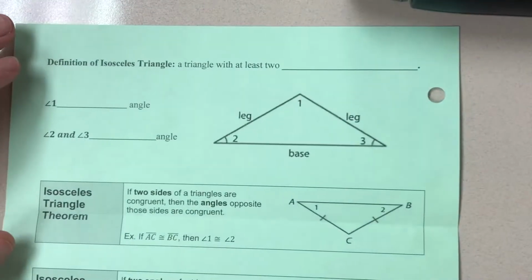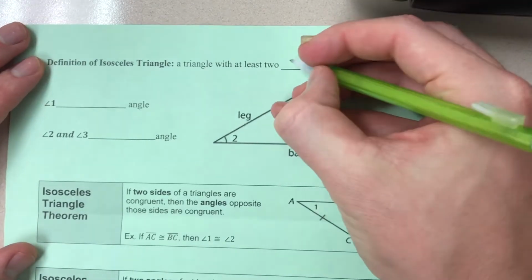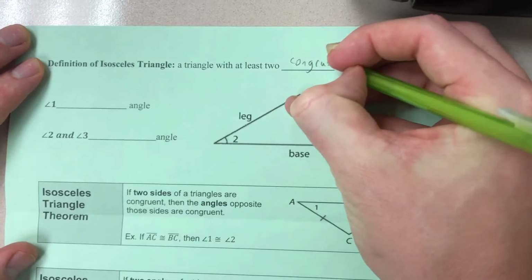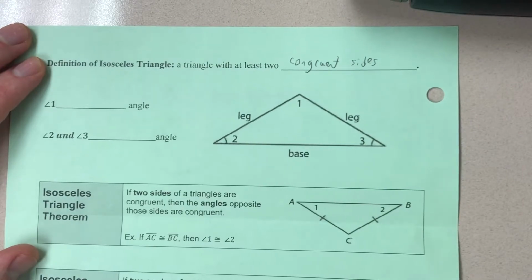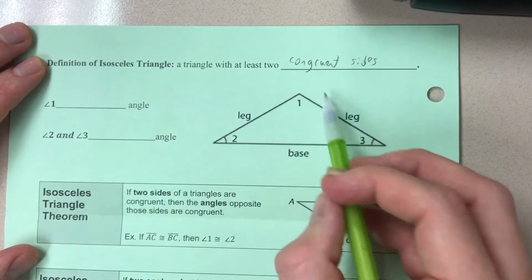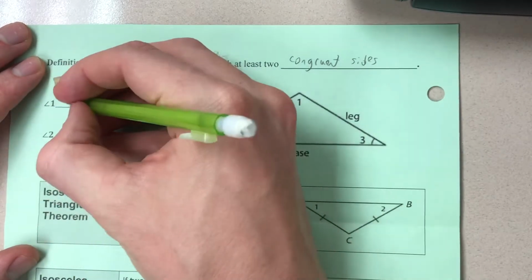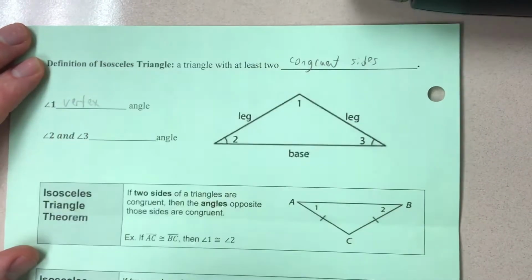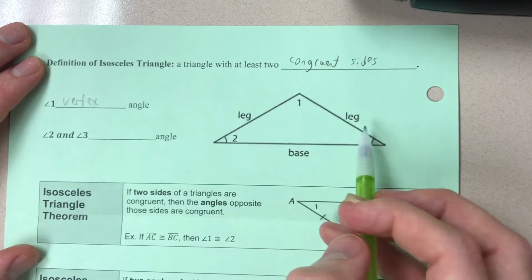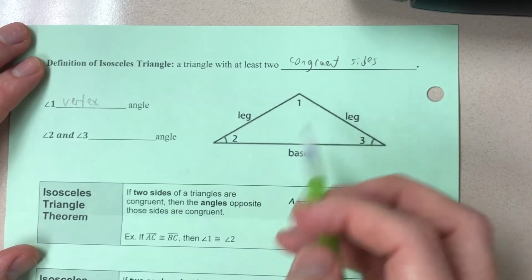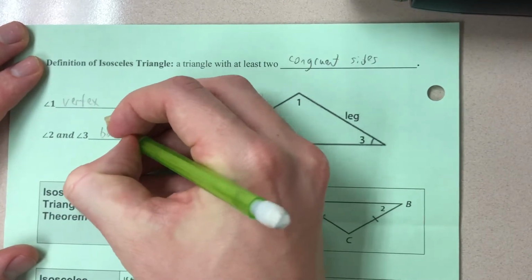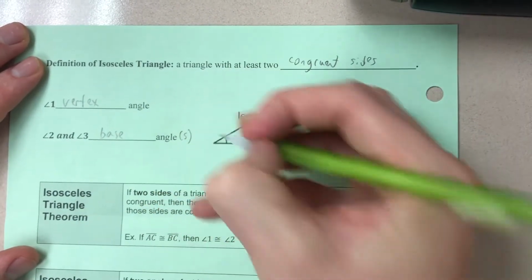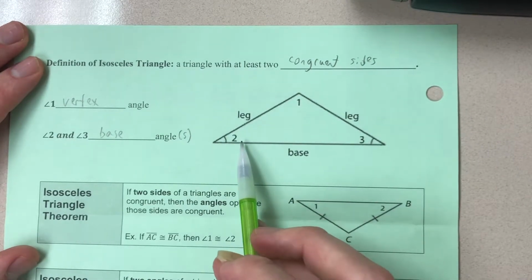So as we mentioned on the other side of the paper, an isosceles triangle is a triangle with at least 2 congruent sides. Angle 1 up at the top is what we call our vertex angle, which is formed where the 2 legs meet. This is called our vertex angle. Angle 2 and angle 3 are called our base angles. They are the ones formed by the base and 1 leg.